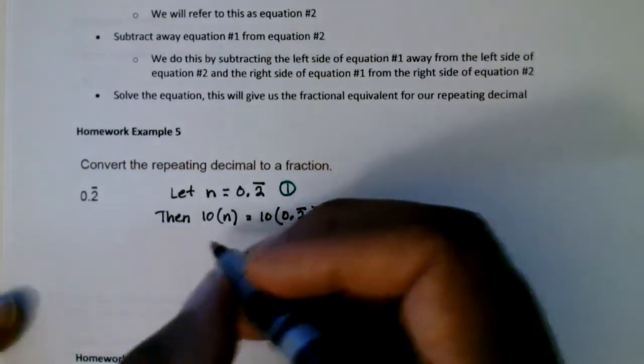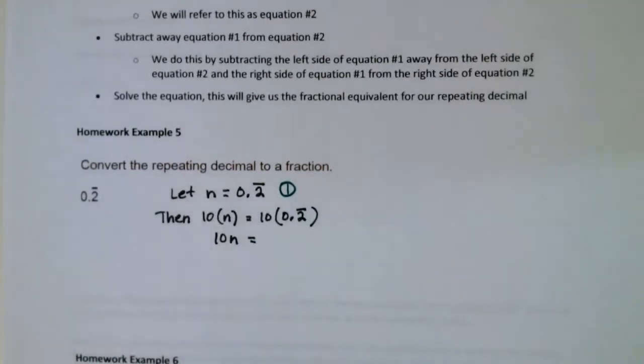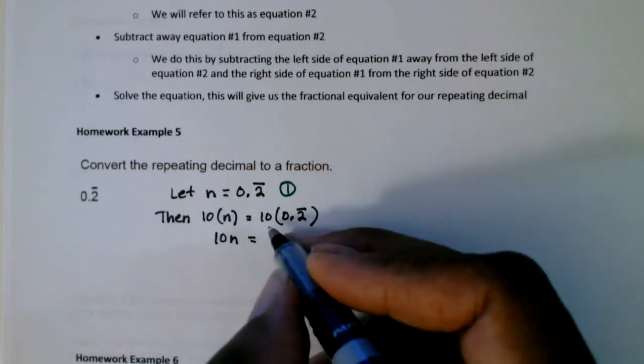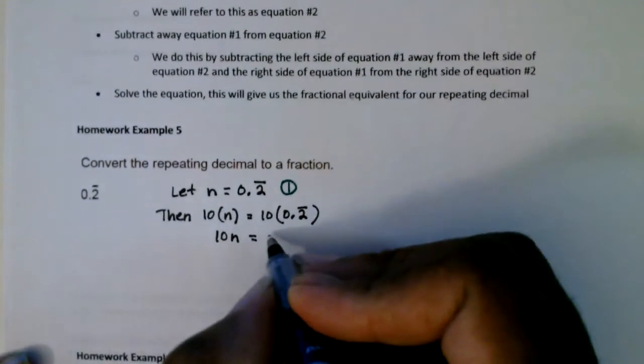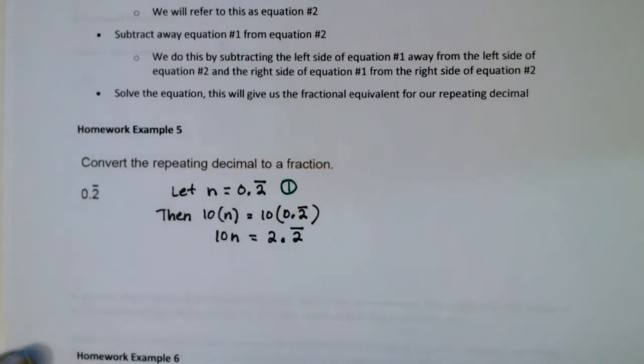Okay, so 10 times n will be 10n. That's equal to, now, keep in mind that the 2 repeats. And if I'm multiplying by 10, I'm just simply going to move the decimal point 1 place to the right. So it'll be 2.2 with the bar on top.